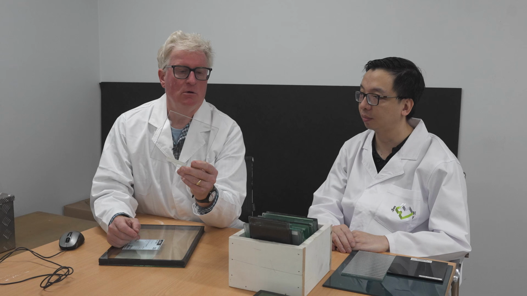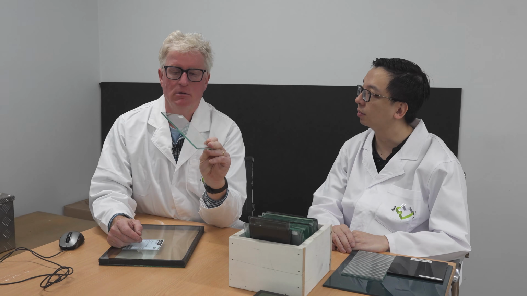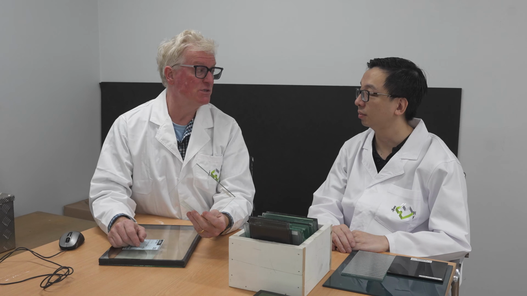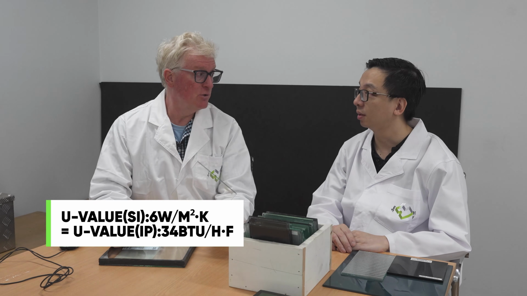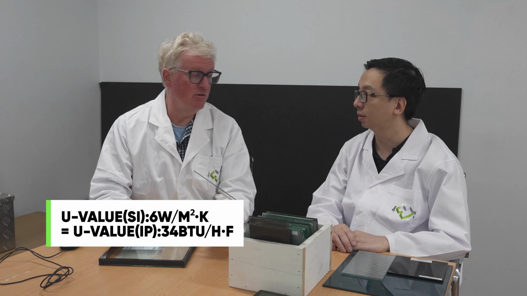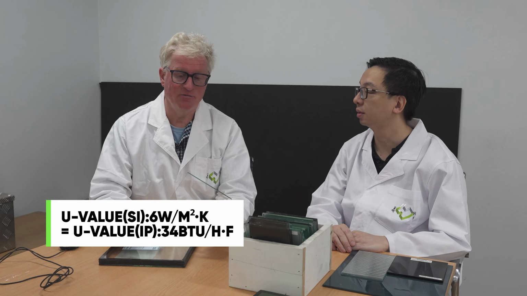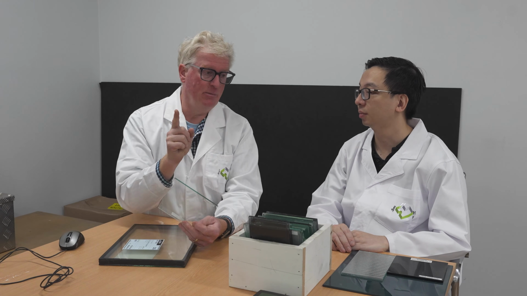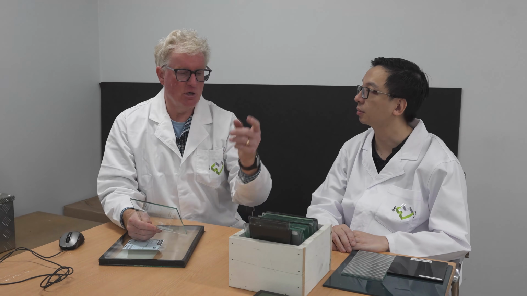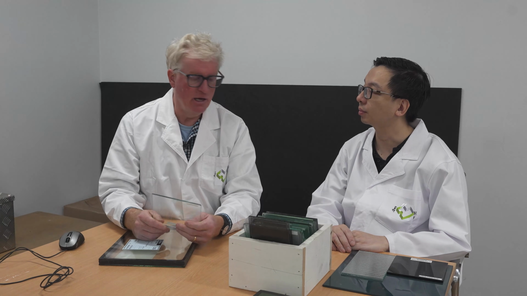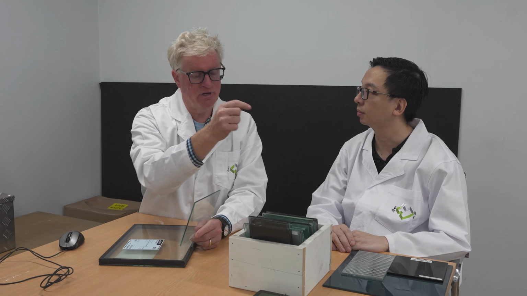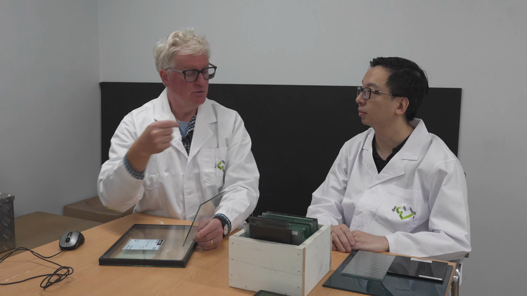A single 4 millimeter clear glass has a U value of pretty close to about 6 watts per meter squared per degree Kelvin. So if you have a temperature difference of 1 degree between the outside and the inside, let's say it's 21 degrees outside and 20 degrees inside, heat's always traveling from hot to cold.